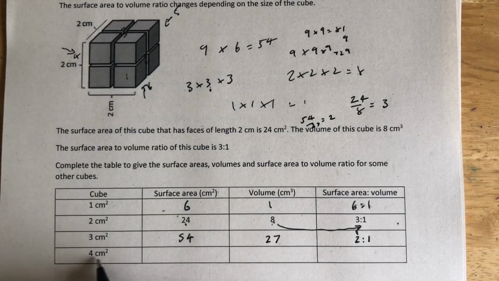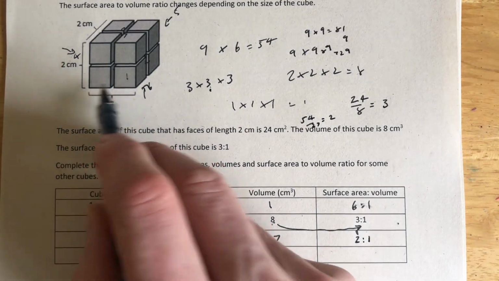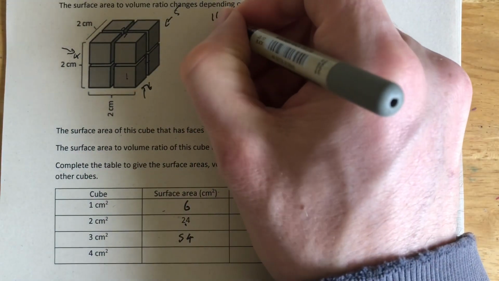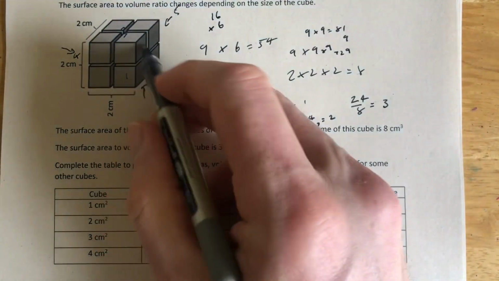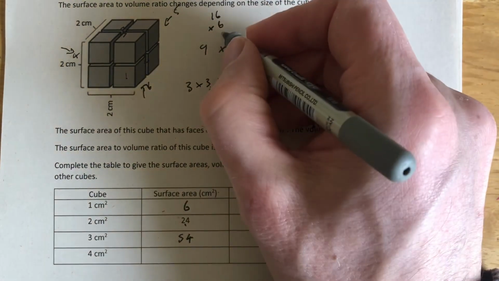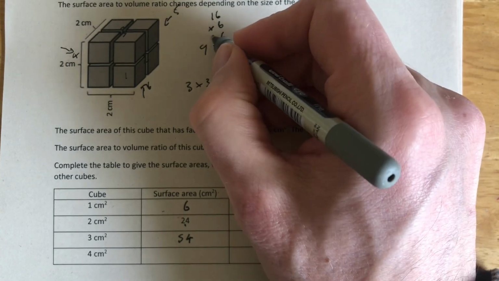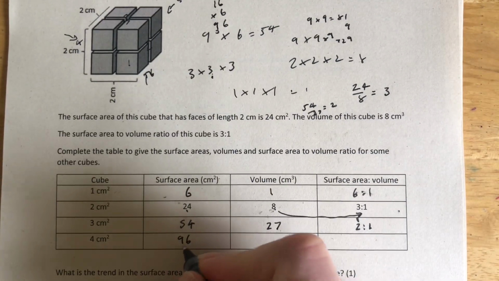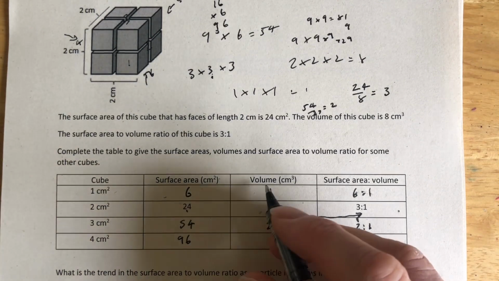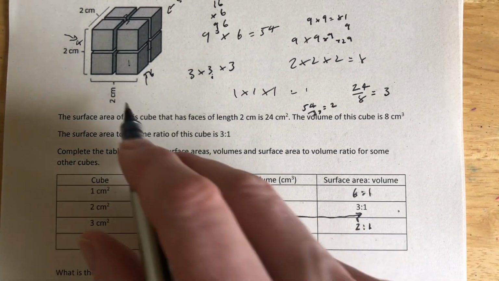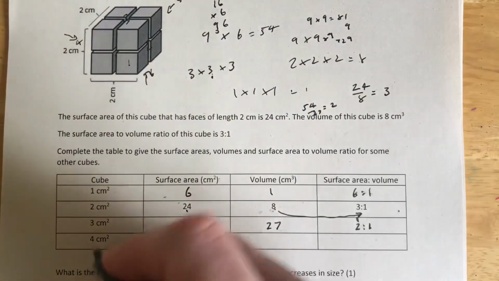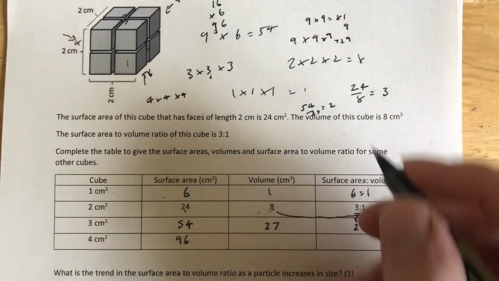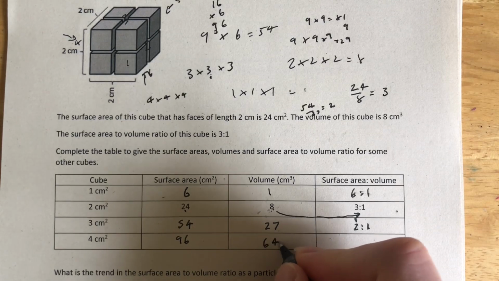Last one here, 4 centimetre cube. So 4 times 4 is going to be 16. 16 times 6, because of course there's 6 faces again, 6 sixes are 36. That's going to be 96. So that's going to be 96 centimetres squared. Volume this time is going to be 4 times 4 times 4. 4 times 4 is 16, times 4 is 64.